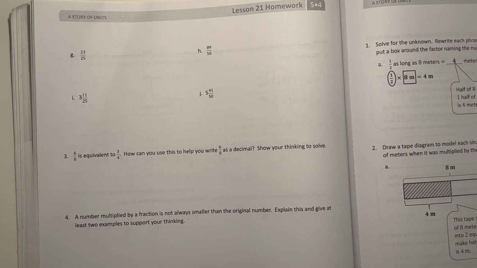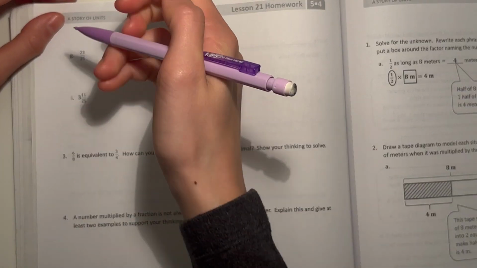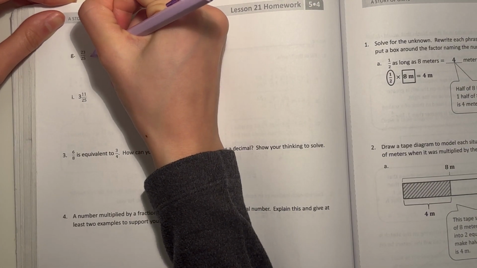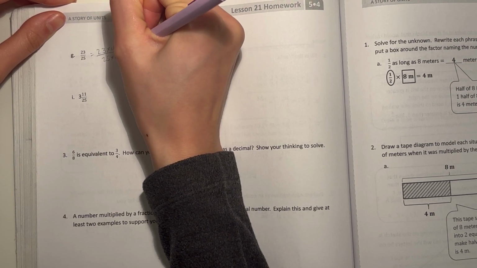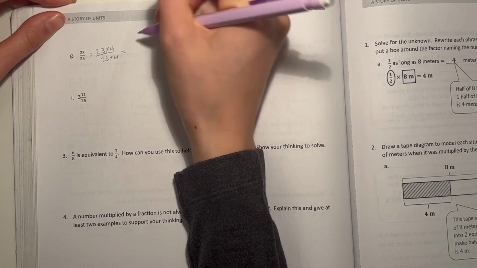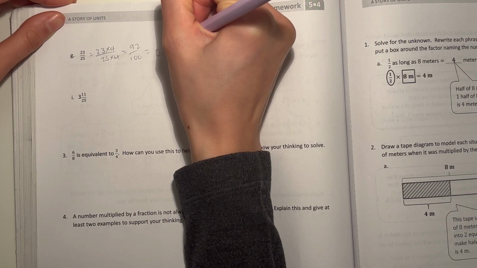G, 23/25. 25 times 4 is 100. So multiply both sides by 4. 23 times 4 is 92 over 100. So that's 92 hundredths.